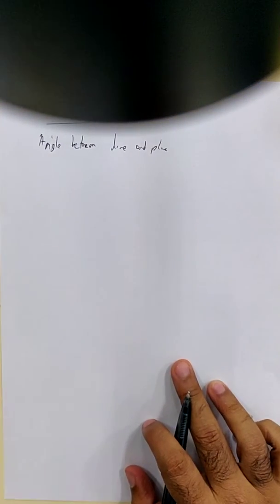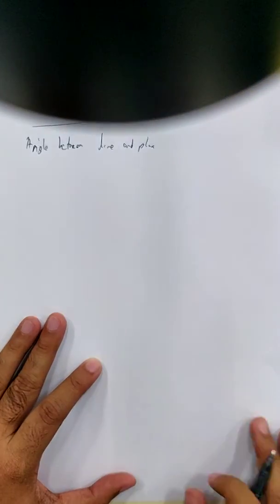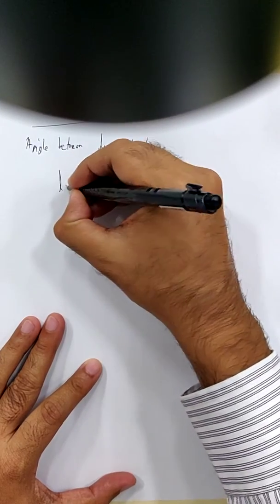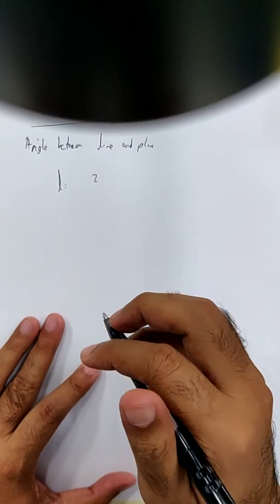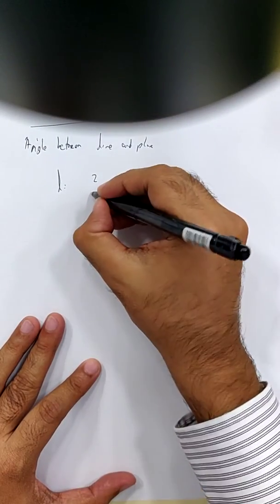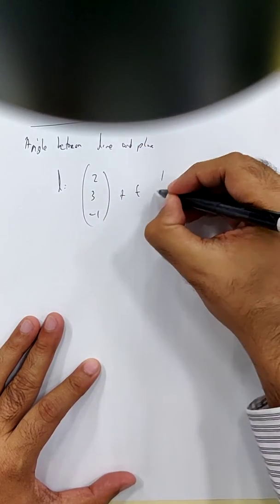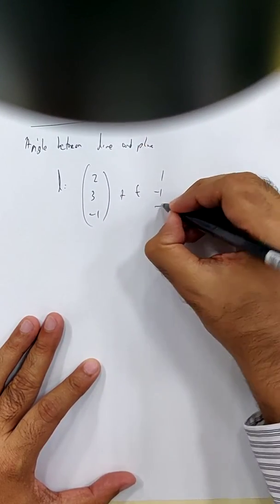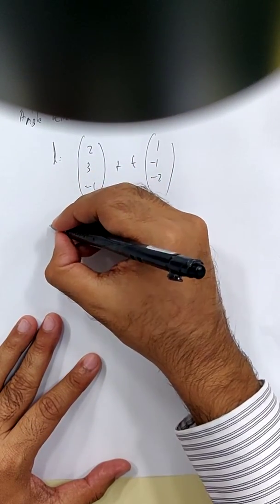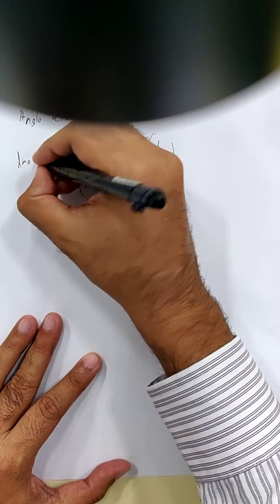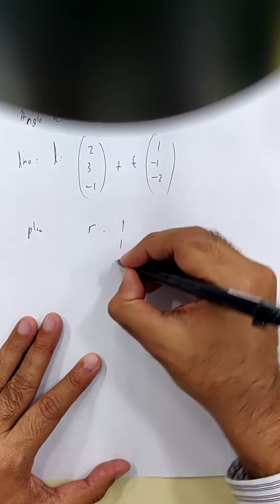Okay, I don't have enough time. So angle between line and plane. Let's say the line is, one moment, r = (2, 3, -1) + t(1, -1, -2), and let's say the plane is r dot (1, 1, -1).